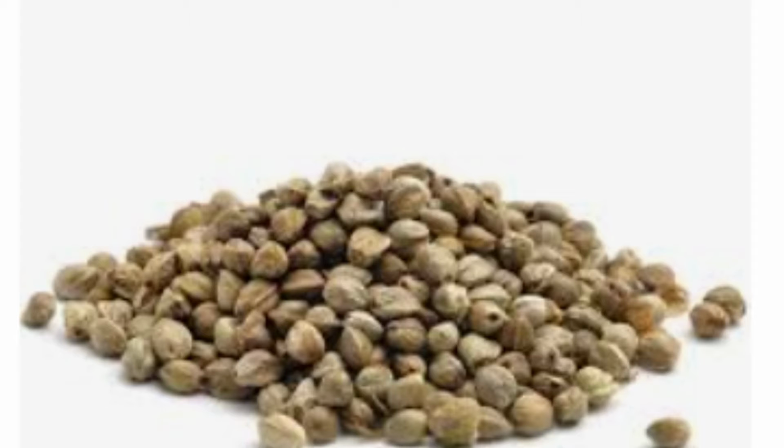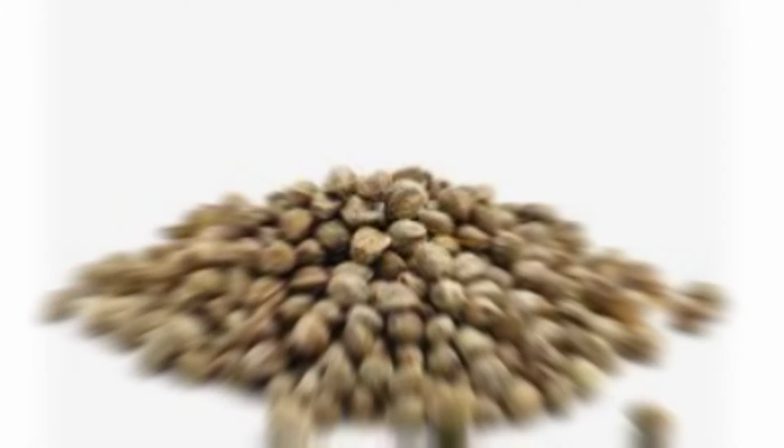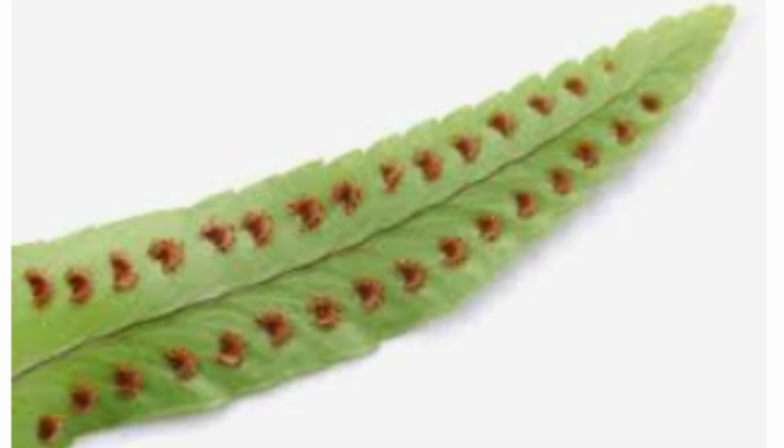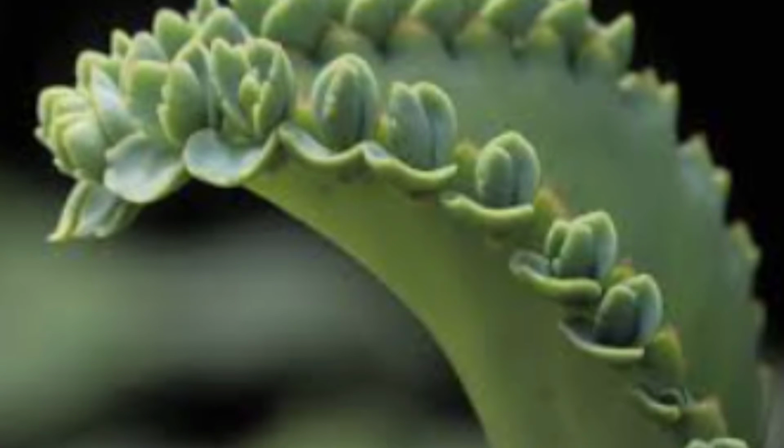So, first one is of seeds. If we keep it in the soil, then the seed will grow. That we commonly know. So, the second one is spores. So, what is a spore? We are going to learn about this. And the third one is the growth from the different parts of the body of the mother plant, of the parent plant. So you can see a baby plant growing on the leaves of the mother plant.